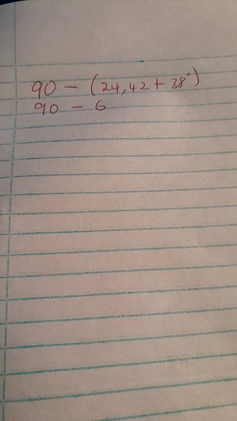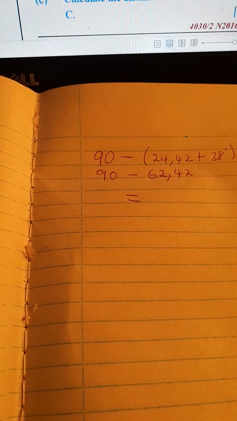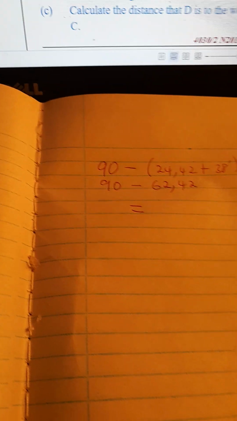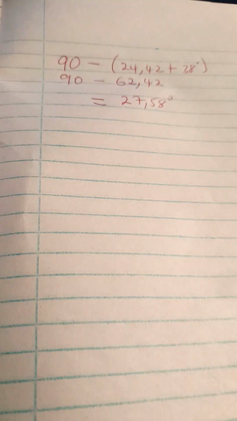So now to get this side, what we have to do is to say 90 degrees minus 24.42 plus 38 degrees, which is 90 minus 62.42, right, which gives us what? 90 minus 62.42, which is 27.58 degrees, right?